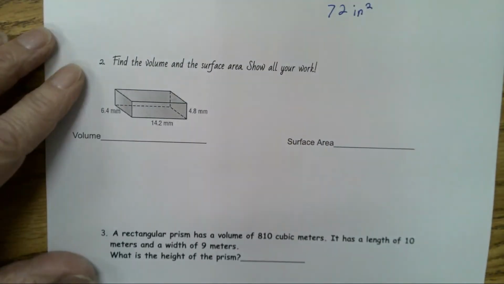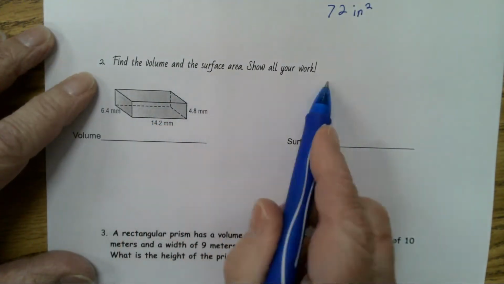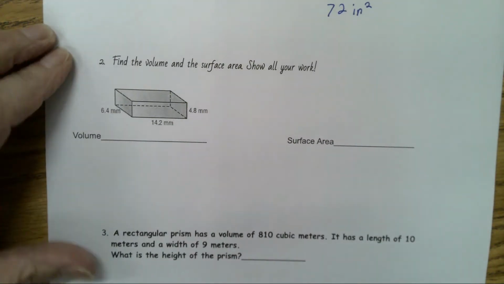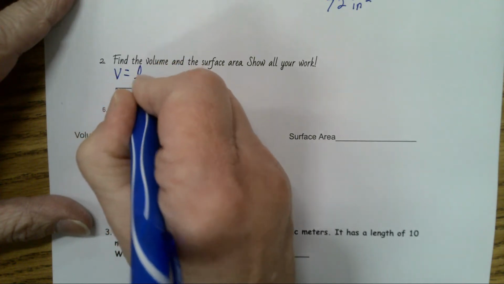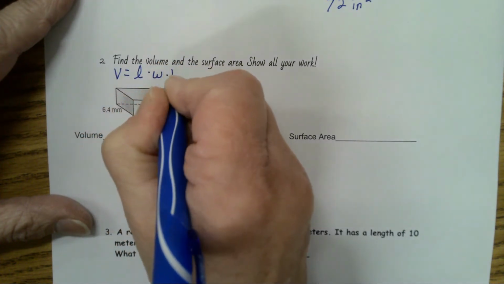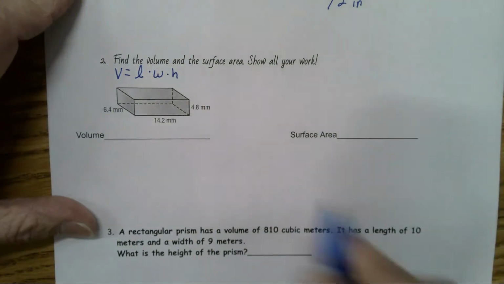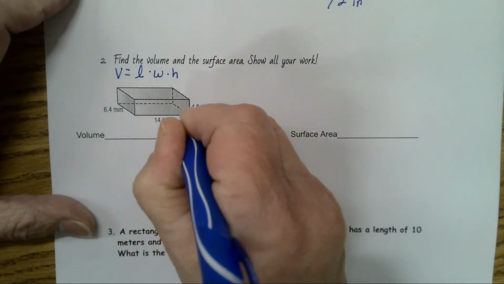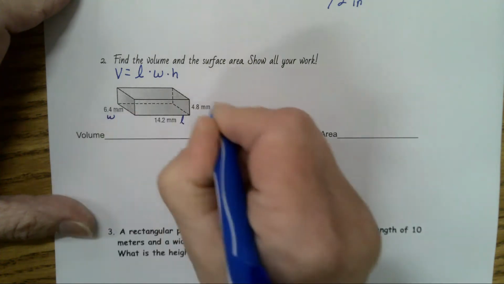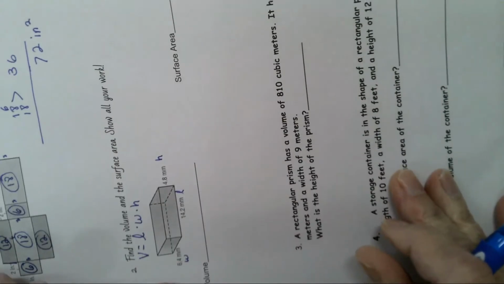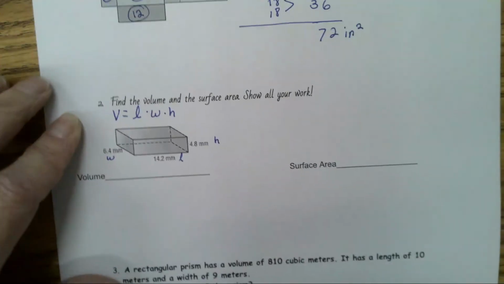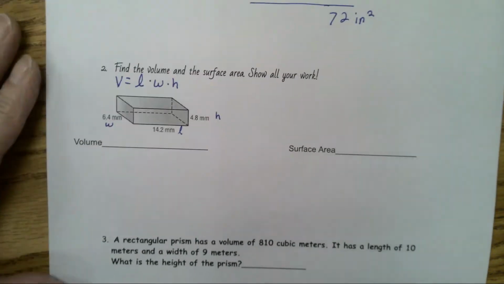Number 2 says find the volume and surface area. Okay, so volume. The formula for volume, and let's write this down, is length times width times height. Okay, I'm going to say this is my length, I'm going to say this is my width, and this one is my height. Now, I'll be honest, it doesn't matter which one you say, because if I put my box like this, then it would be different, okay? If you rotate them around a little differently, your length might be different, but that's what I've done here, okay?